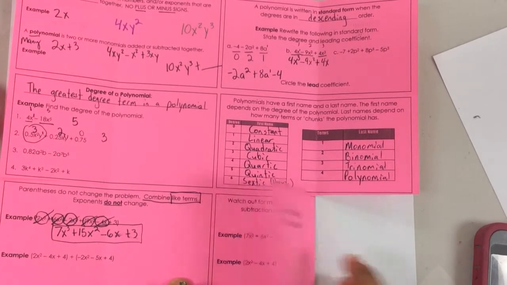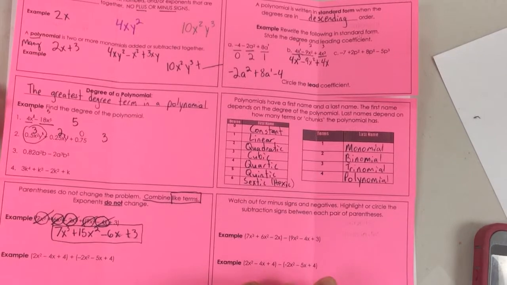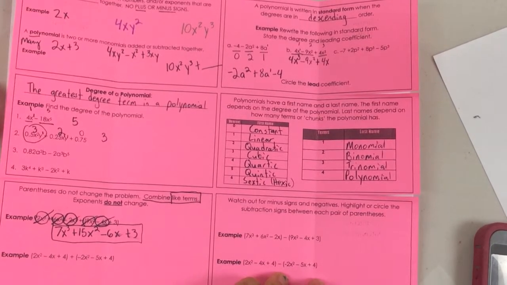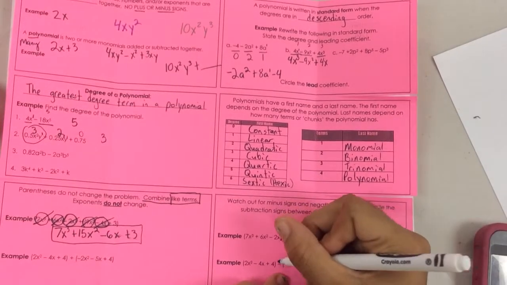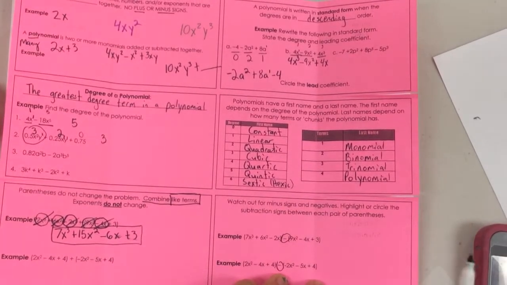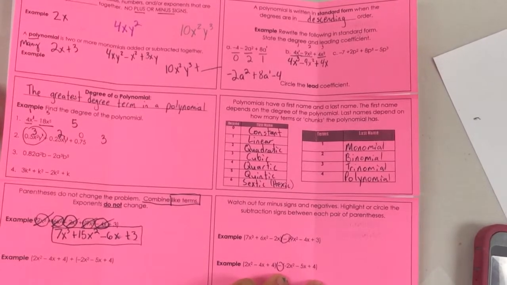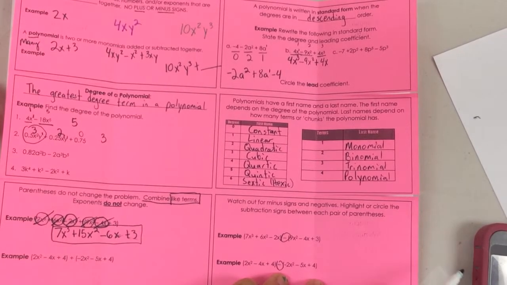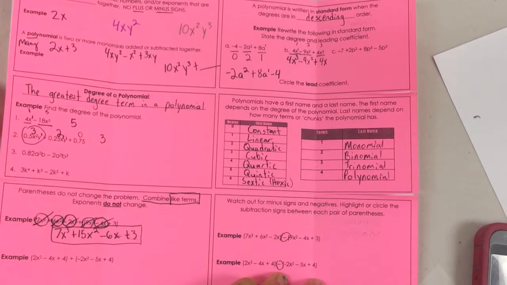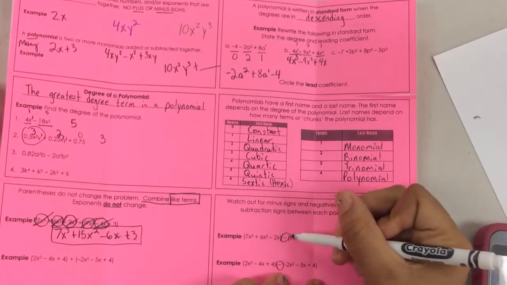Okay, subtracting polynomials. Watch out for minus signs and negatives. Highlight or circle the subtraction signs between each pair of parentheses. Okay, so subtracting is very similar to when we added the polynomials, except for you have parentheses here.